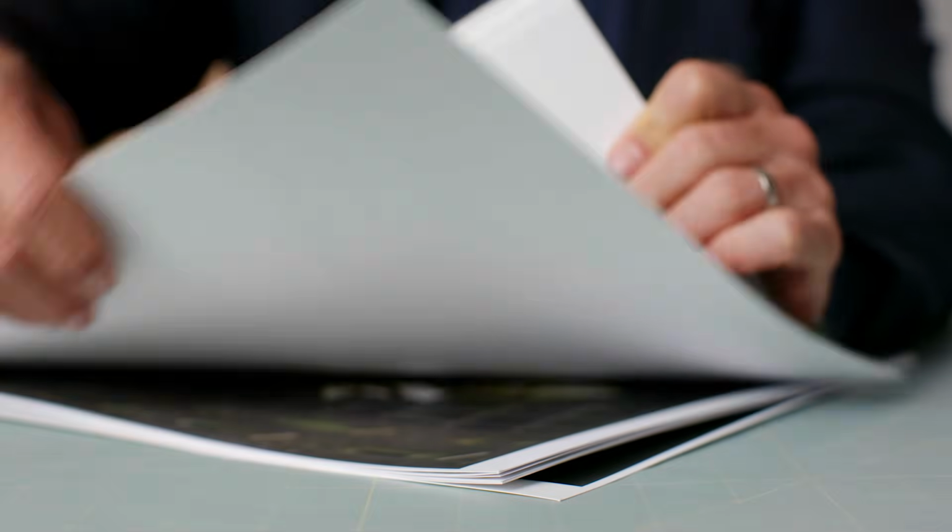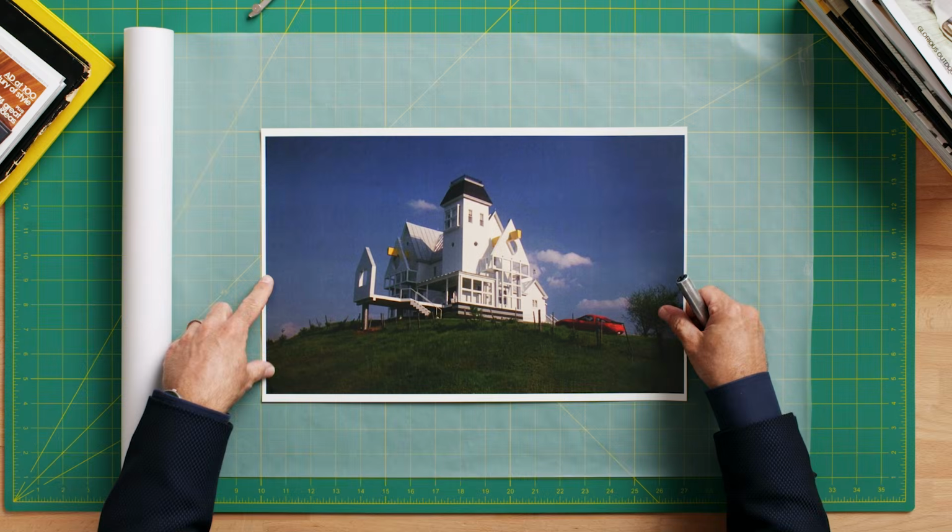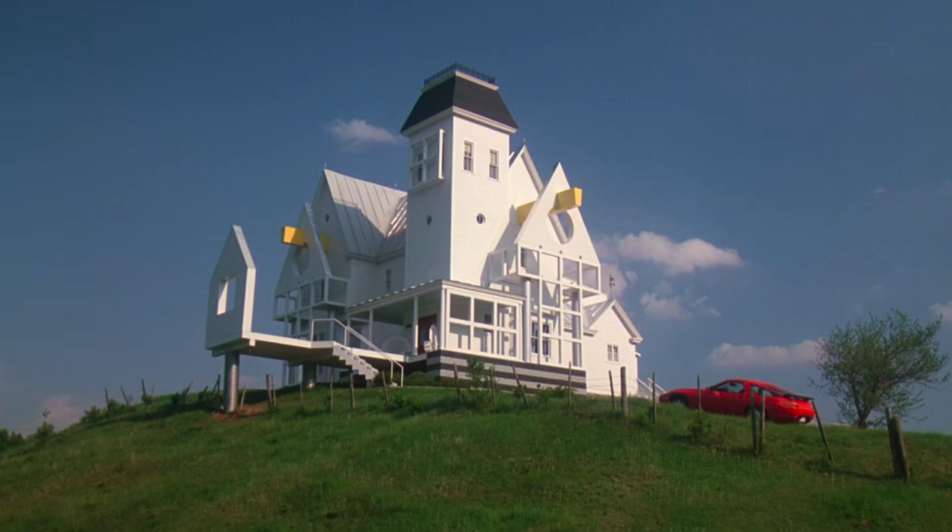So now let's take a look at what it looks like after the renovation. Okay, I love this renovation. It talks about so many kind of architectural styles, most prominently deconstructivism. Deconstructivism was a style of architecture that was very popular in the late 80s, at the same time that this film came out in 1988.